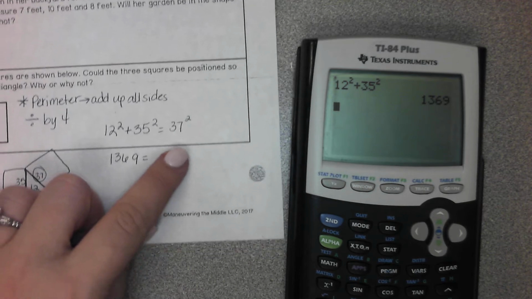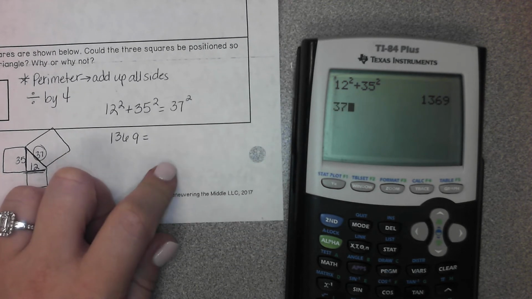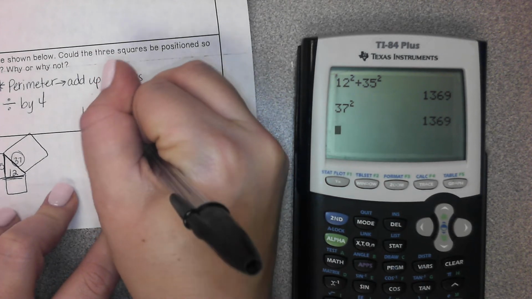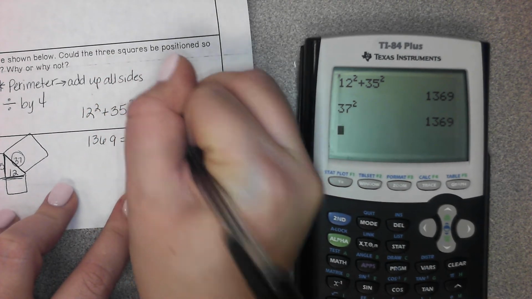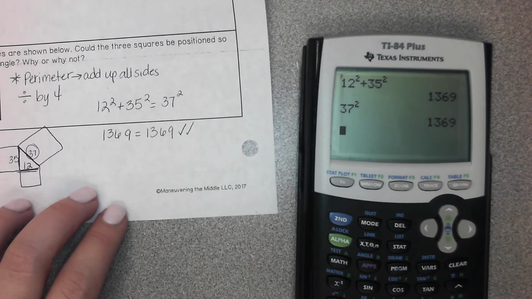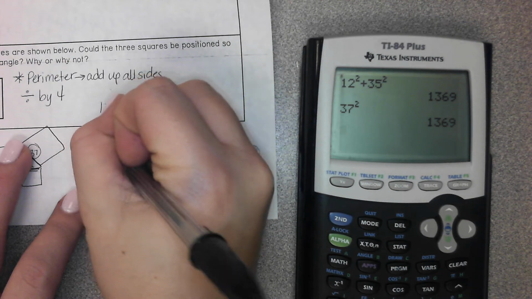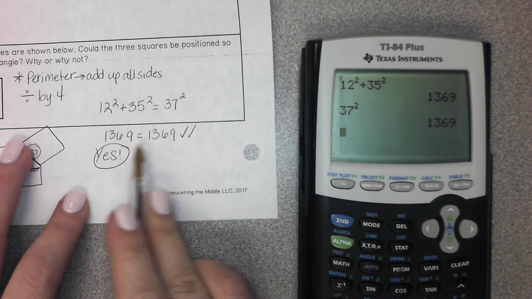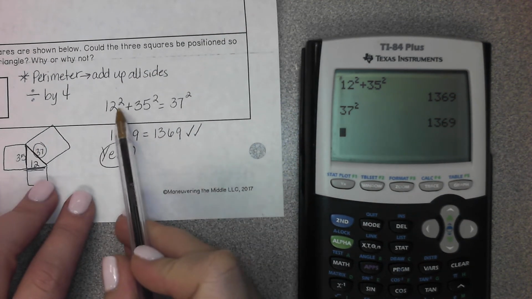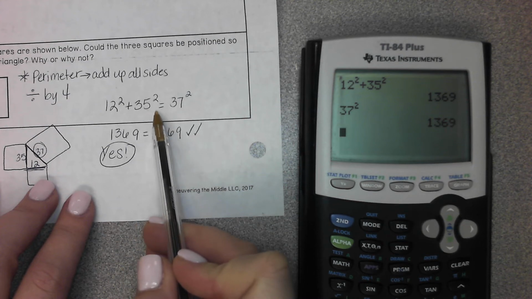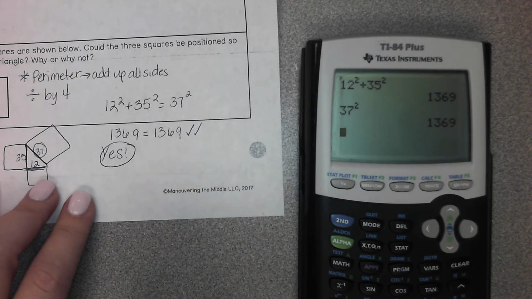And then do the second part by itself. So 37 squared. And that is also 1369. So we can put little check marks and say they want to know, could they be positioned to meet or form a right triangle? You could say yes. And we know it's because these two numbers equal each other. A squared plus B squared does equal C squared. So we're good to go.